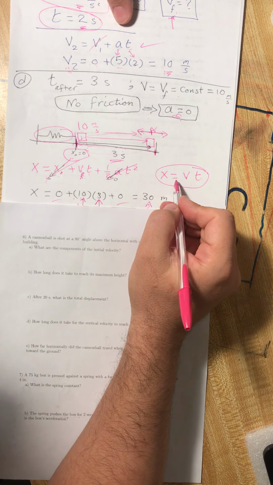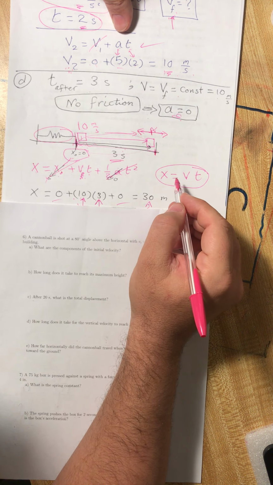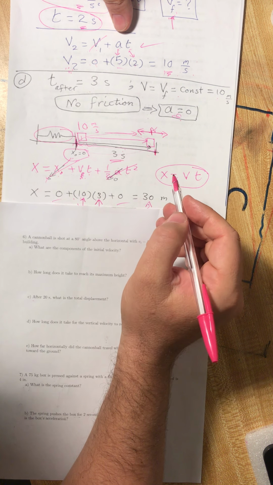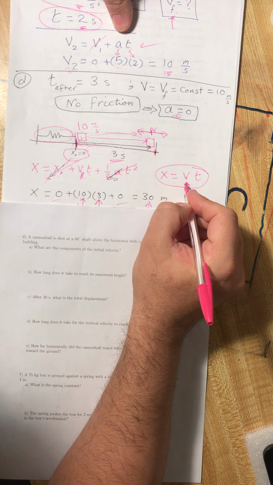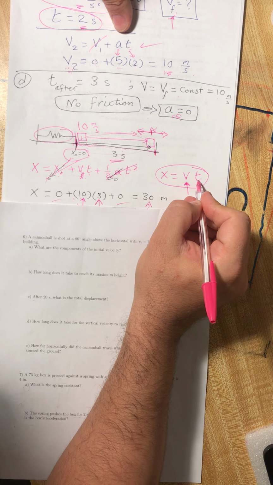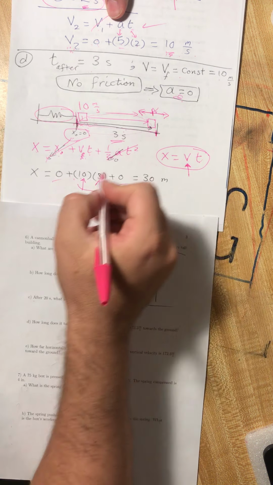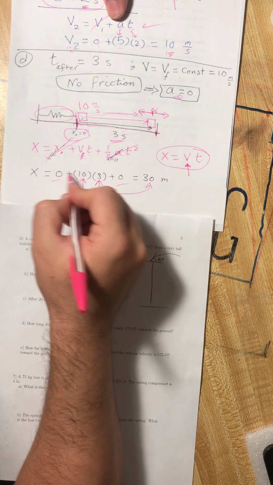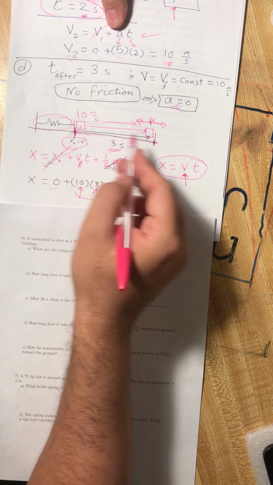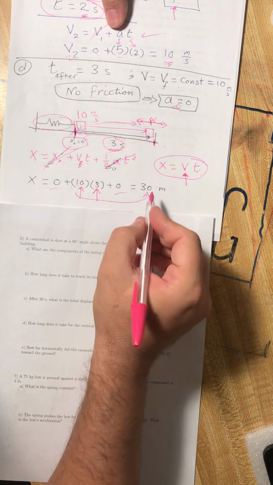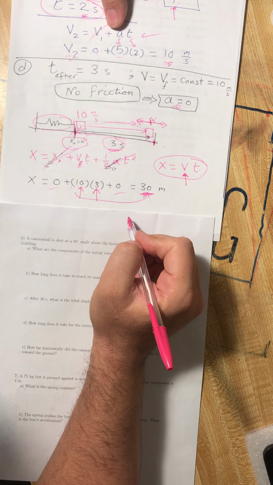So we will get back to the normal law to find the average velocity. X is equal to v multiplied by t. V is 10, t is 3, and the other terms are 0. The total distance through 3 seconds is 30 meters.